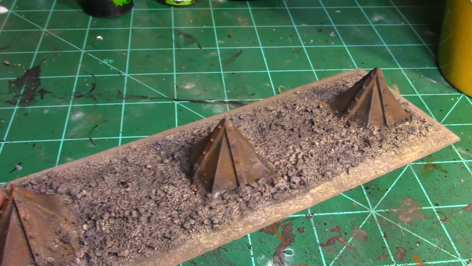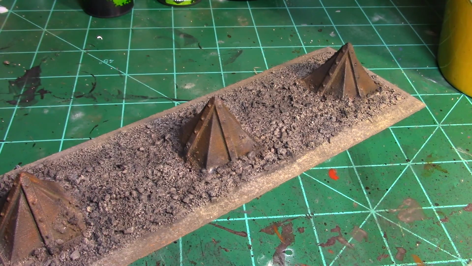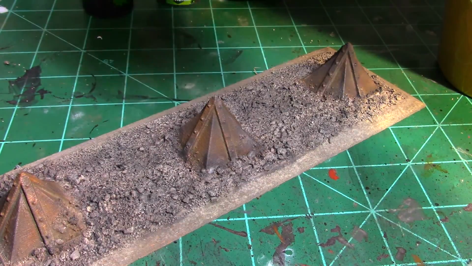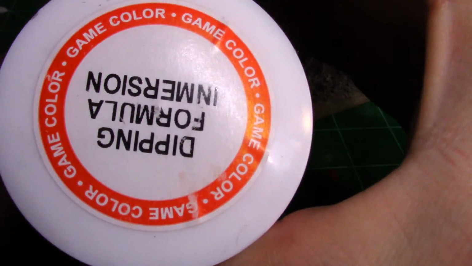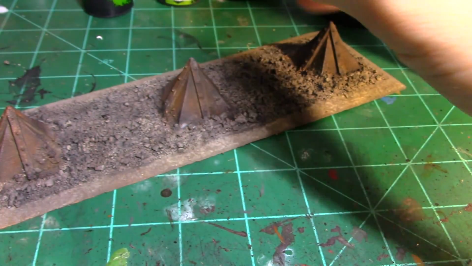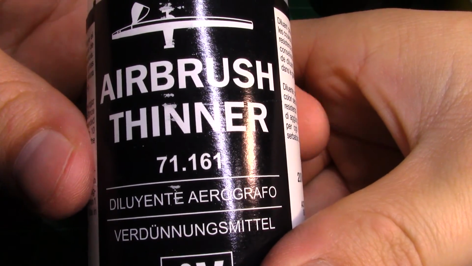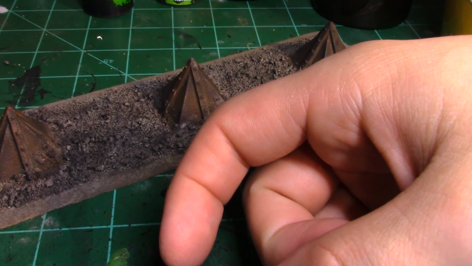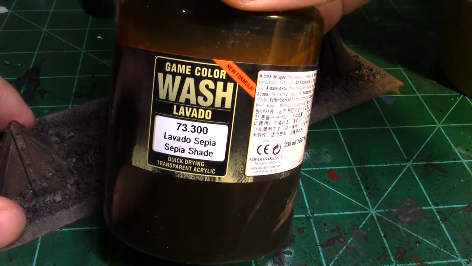The only thing that I want to do in this video, actually I'm going to do two things. The first thing I'm going to do is use different amounts of wash. The wash that I use is a Vallejo Game Color, the sepia shade, and I use this quite frequently, but I don't use it right out of this bottle. I thin it down pretty far with some airbrush thinner and water, or just water, and then you could use some flow improver or matte medium, gloss varnish medium, whatever people use. Basically pretend you're thinning out paint, and thin out this wash quite a bit.